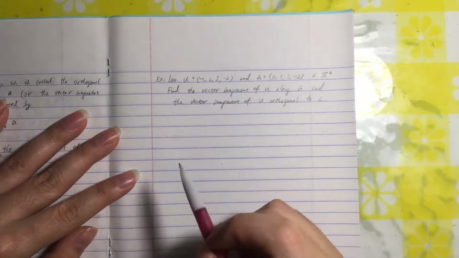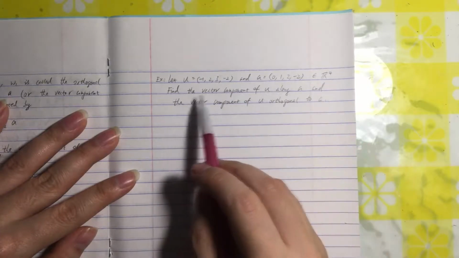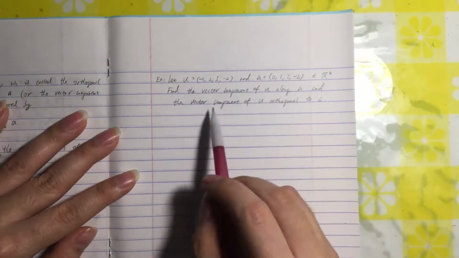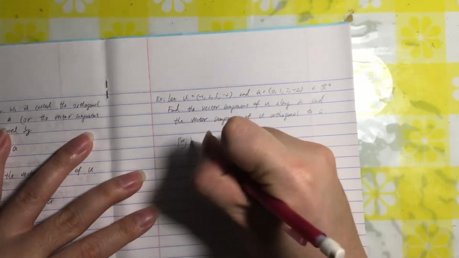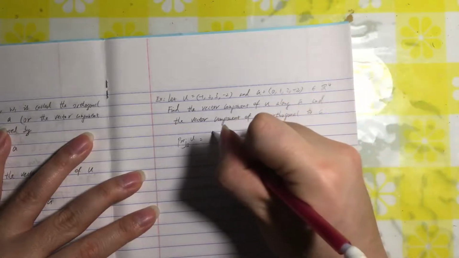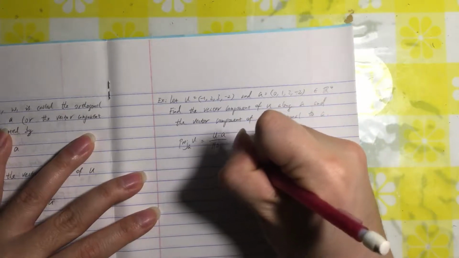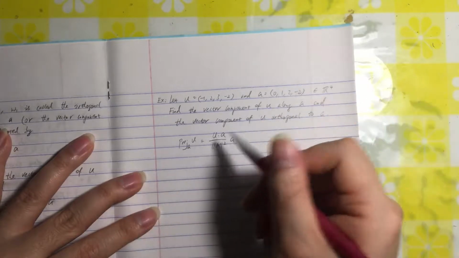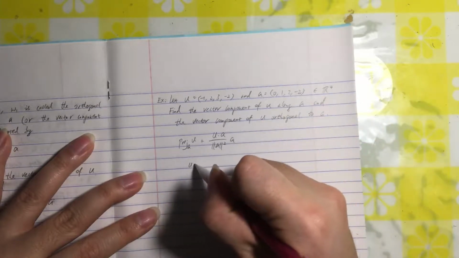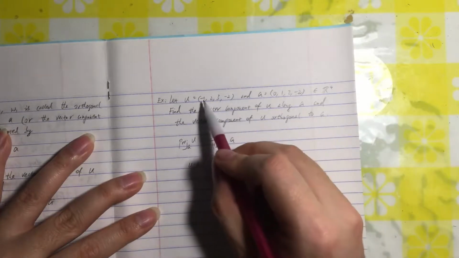Next, let's create an example. Let u and a be vectors in R4. Find the vector component of u along a and the vector component of u orthogonal to a. So for the vector component along a, let the projection of u on a be the dot product u dot a over the norm of a squared times vector a. So let's compute the dot product first. Dot product u dot a, we multiply the corresponding components and add them up.